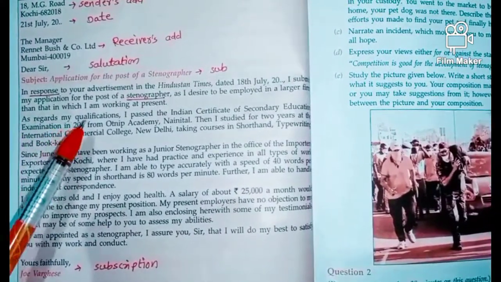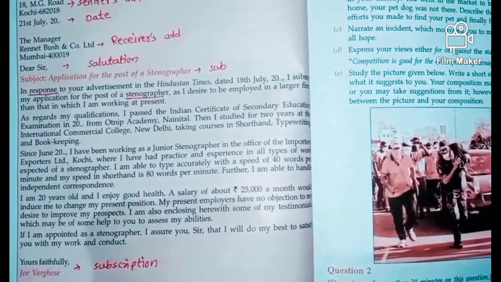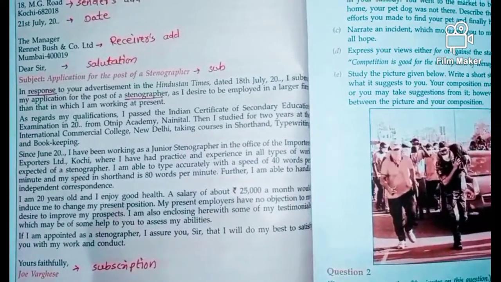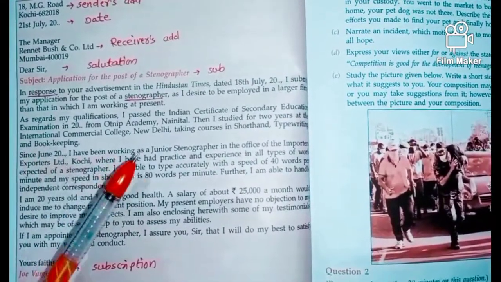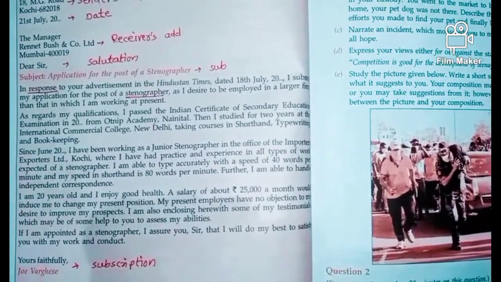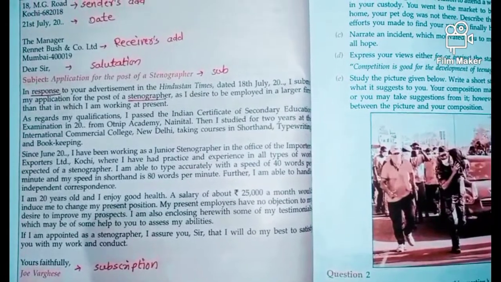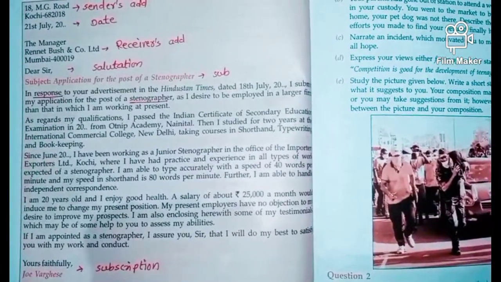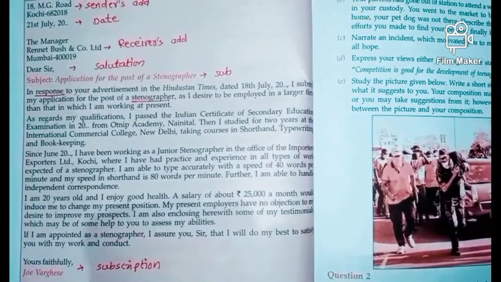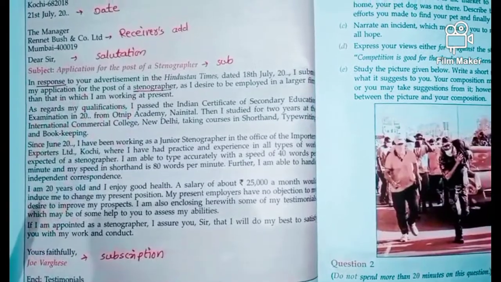As regards my qualifications, I passed the Indian Certificate of Secondary Education examination in 2005 from the Otnip Academy, Nainital. Then I studied for 2 years at the International Commercial College, New Delhi, taking courses in shorthand, typewriting and bookkeeping. So these are your qualifications, and that states that you are eligible for the particular job of stenographer.